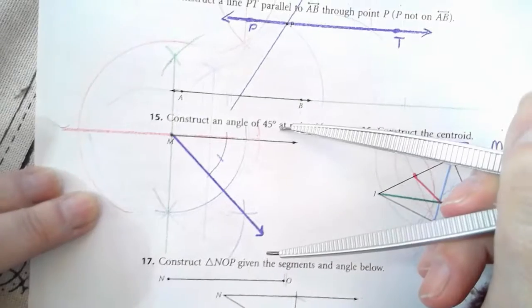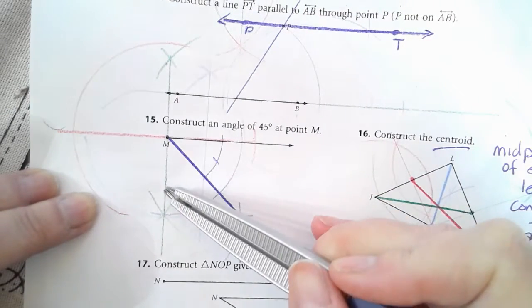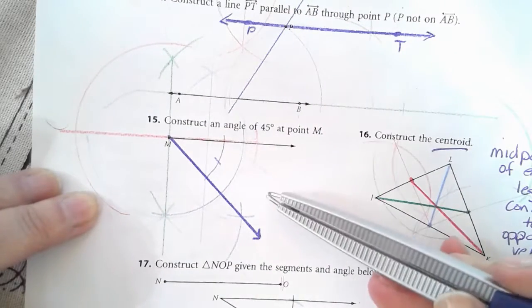You would need to have remembered that 45 degrees is half of 90, so you would have needed to take your 90-degree angle and bisect it using the rule for bisecting an angle.